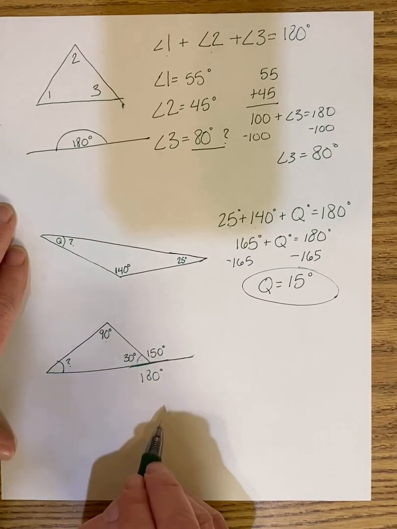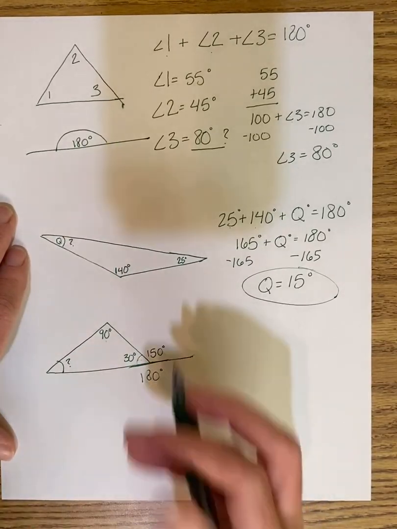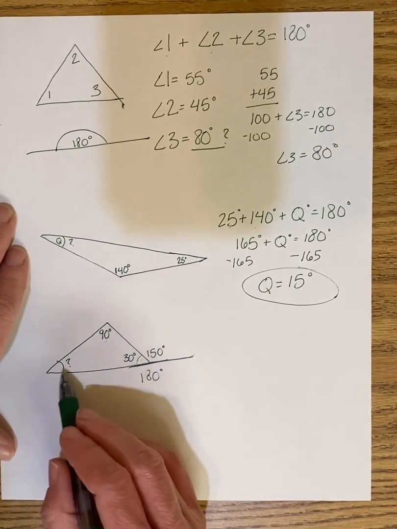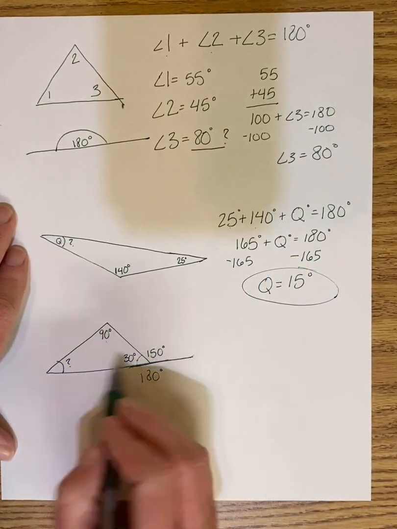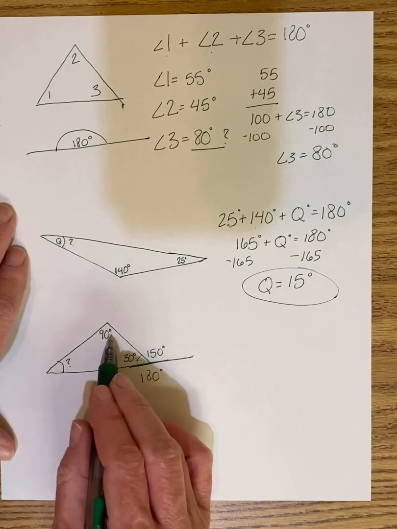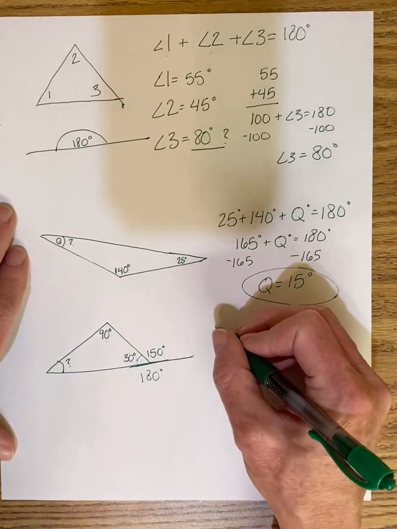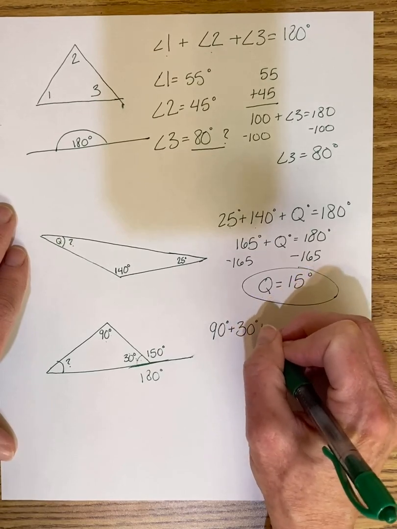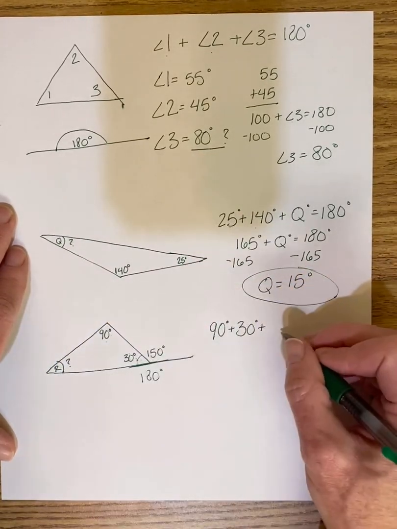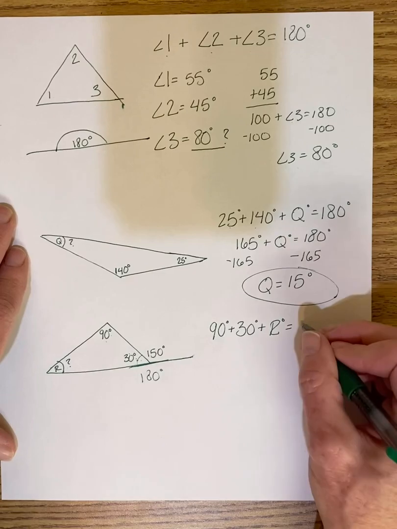That angle is not really 30 degrees, but that's okay. So this one's 90, this one's 30. Can I figure out what this one is? Sure, because now I have two of the angles of a triangle, right? We're going to get the third angle of a triangle: 90 degrees plus 30 degrees plus angle R degrees equals 180.